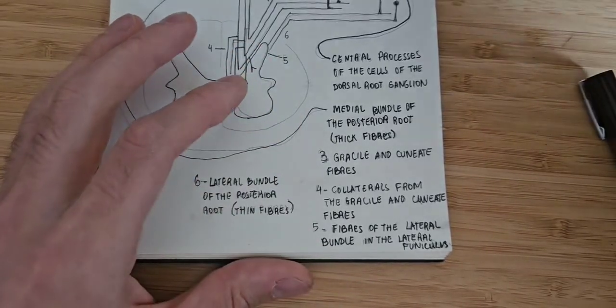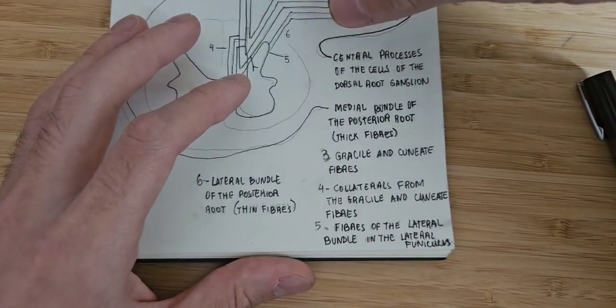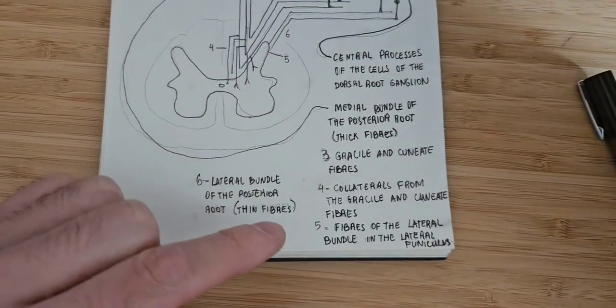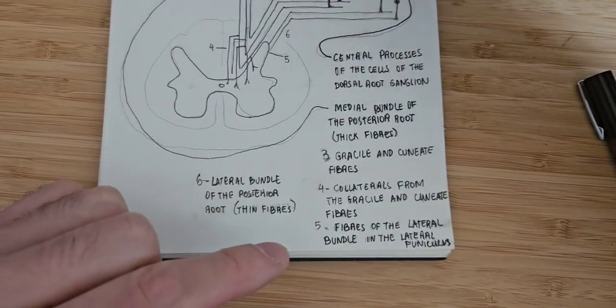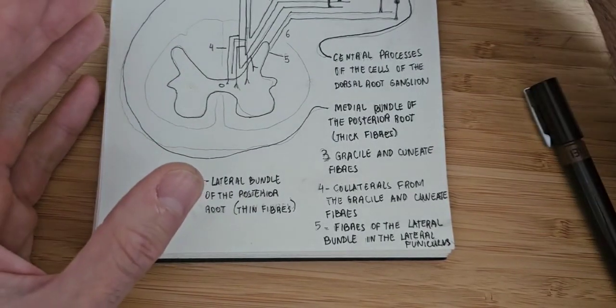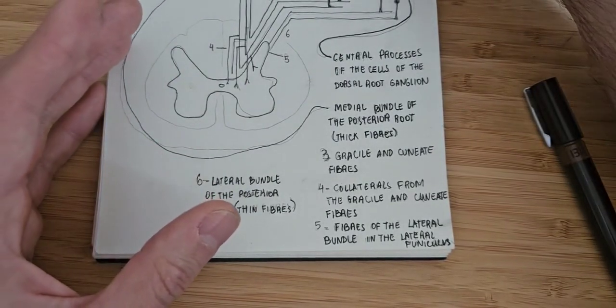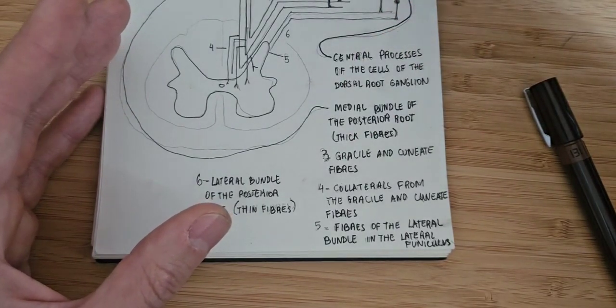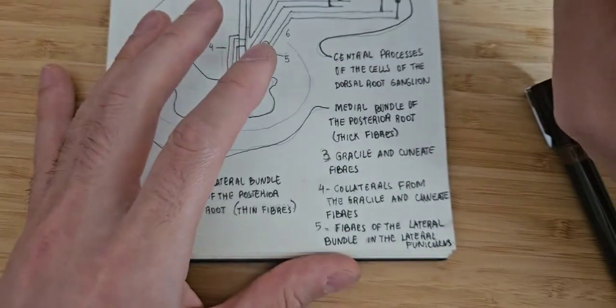Now, the medial bundle enters the posterior funiculus of the spinal cord, and as I mentioned here, carries proprioceptive sensations which provide information about body position, movement, and muscle tension, and is also related with touch sensations, especially the light touch.